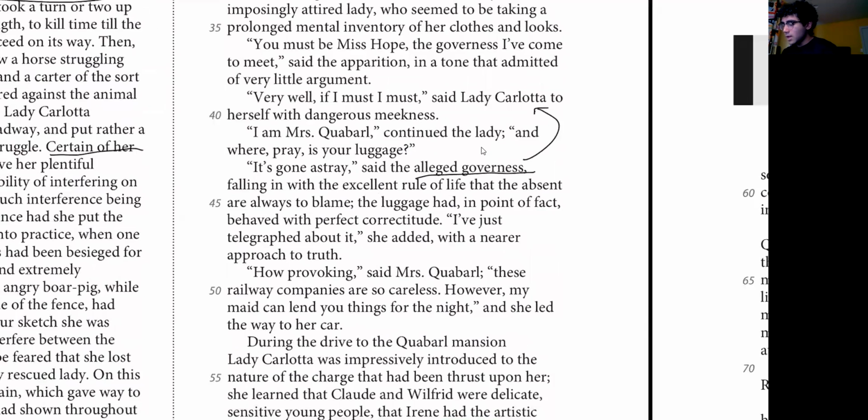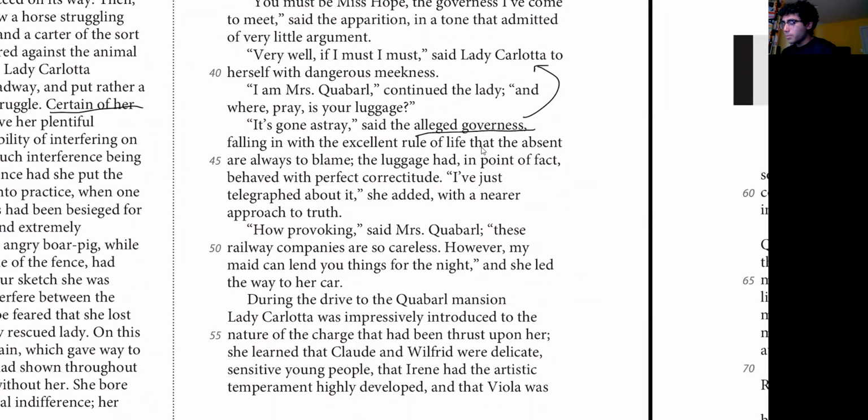"How provoking," says Corval. "These railway companies are so careless. However, my maid can lend you things for the night," and she led the way to her car.